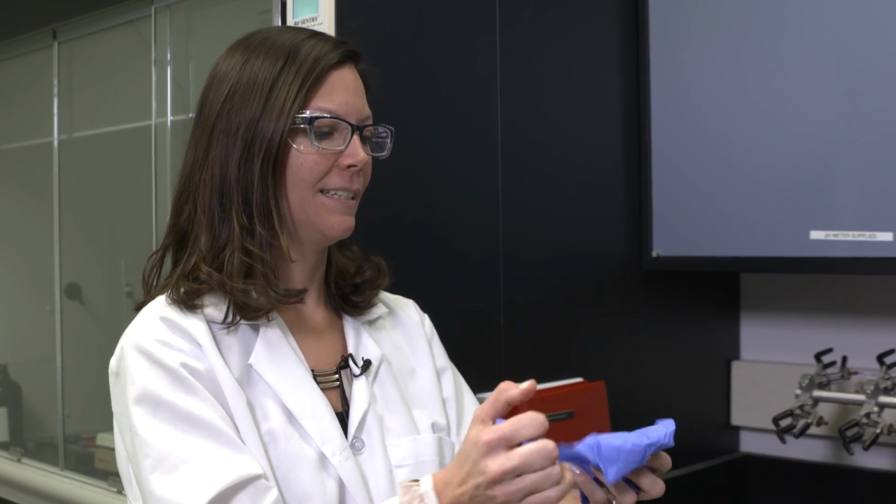While we're in the lab, you should probably wear gloves so that you don't contaminate anything.